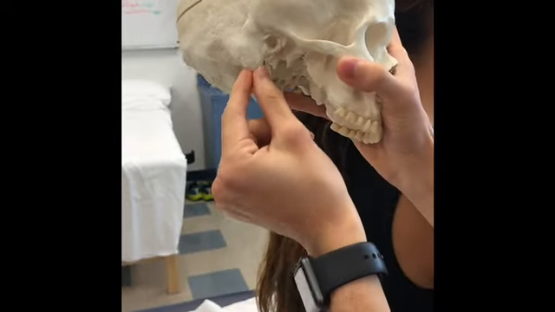Next, we're gonna go with the mastoid process. Just this little bone sticks out right here. And when you find it on here, it's gonna be right behind the ear. You feel a little bone sticking out.